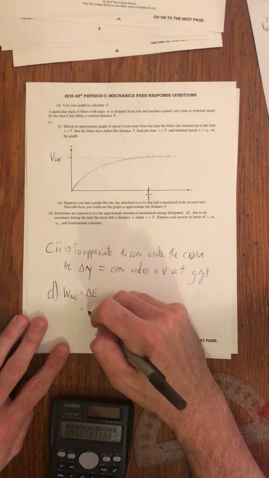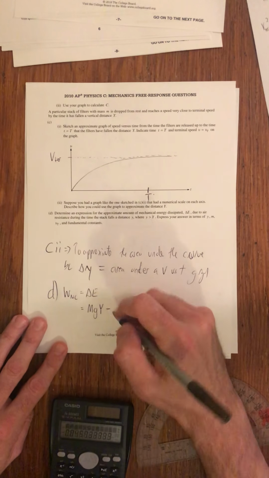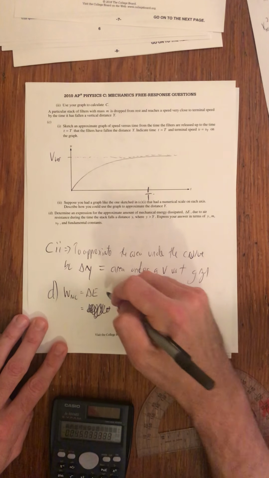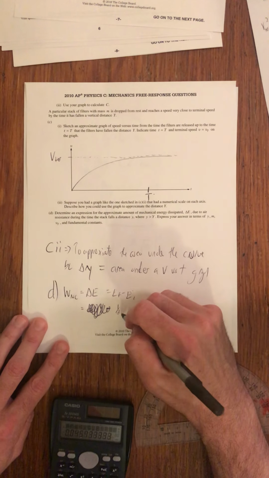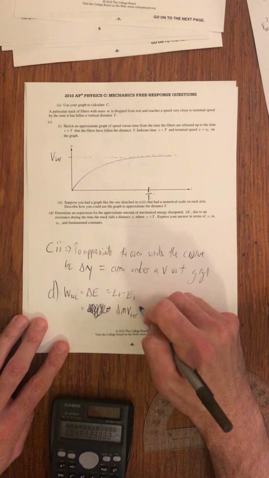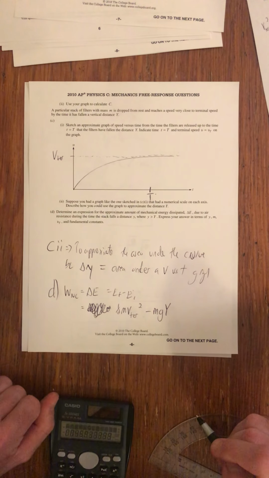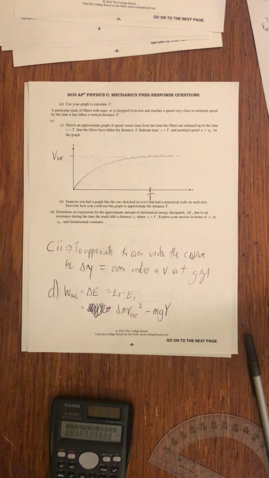So I'm going from an initial total energy, which is mgy, and then finally, we want to know, so final minus initial. Finally, I have kinetic energy, so 1/2 m v terminal squared, and initially I had mgy of energy. Okay, and there we go. That is problem 1 off of AP 2010.